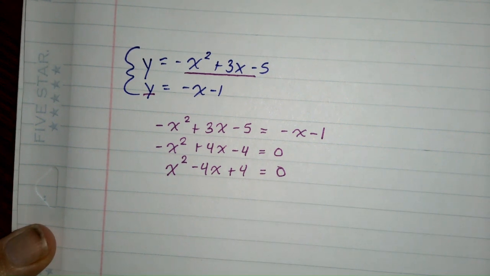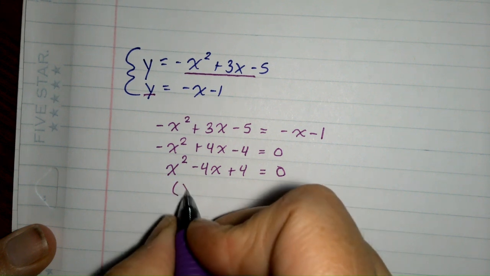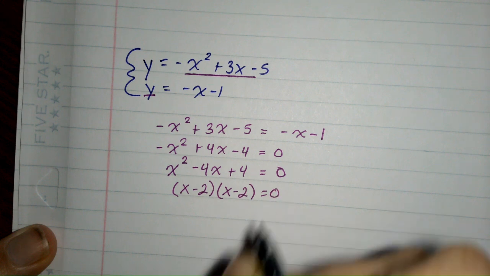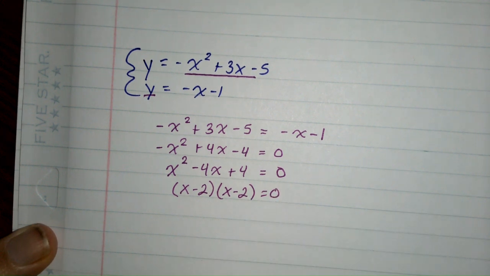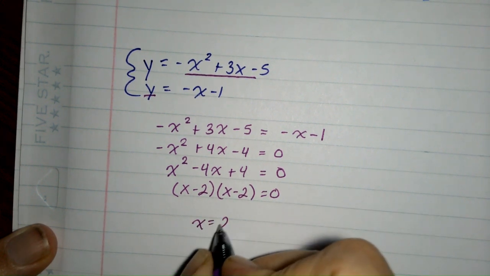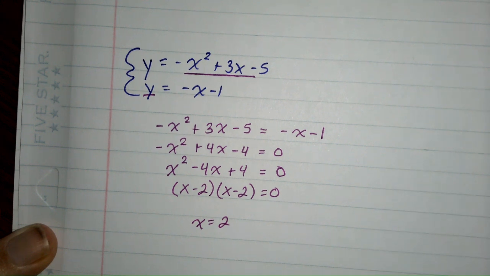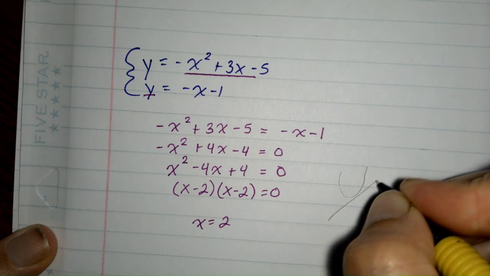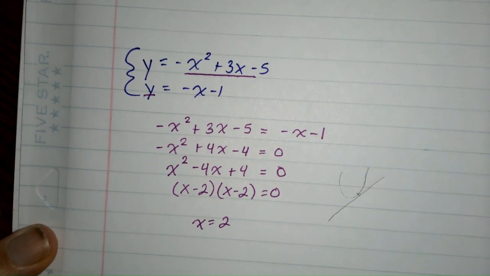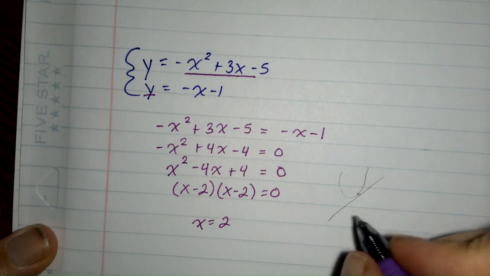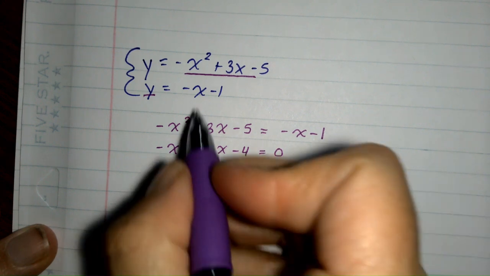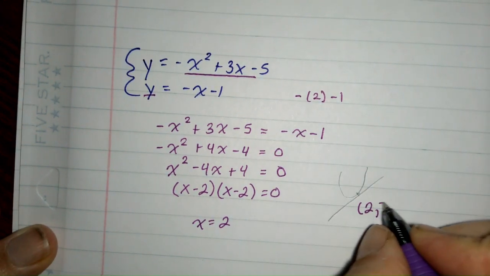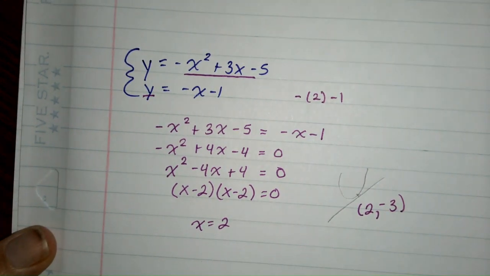Again, this is a very easy to factor one. X minus 2 and x minus 2. It's that double root. We only have one unique solution for x, which means that this is where that tangent line type idea comes in, where it's just touching in one location. So that ordered pair, substitute 2, I'm going to utilize this. 2 minus 1, that's going to give me 1.